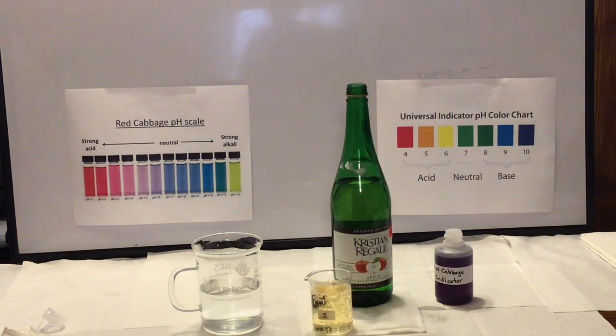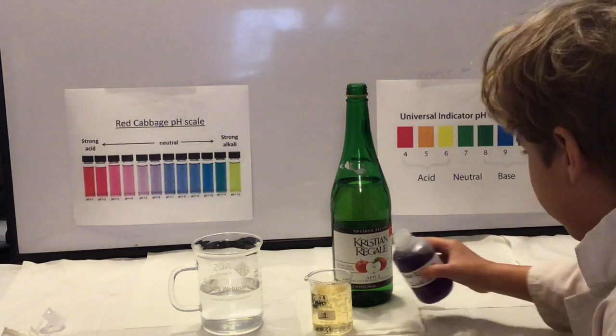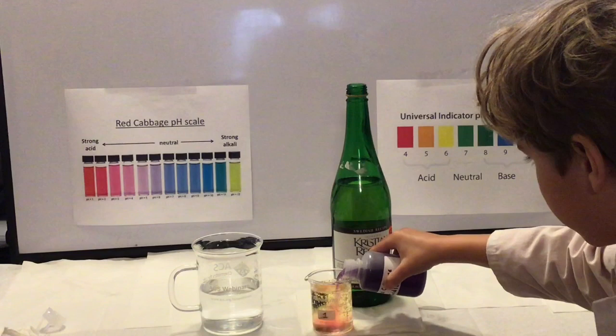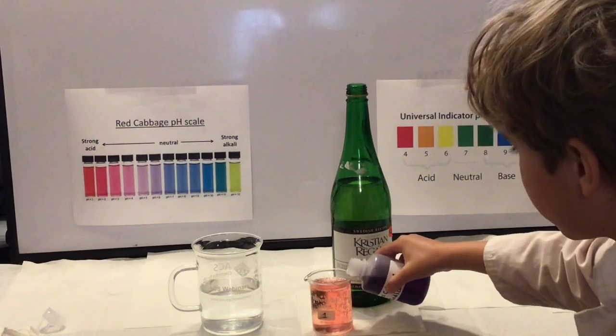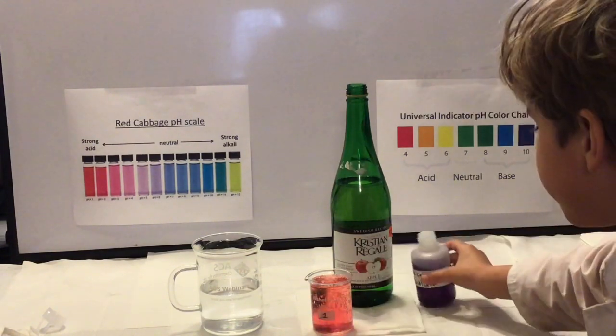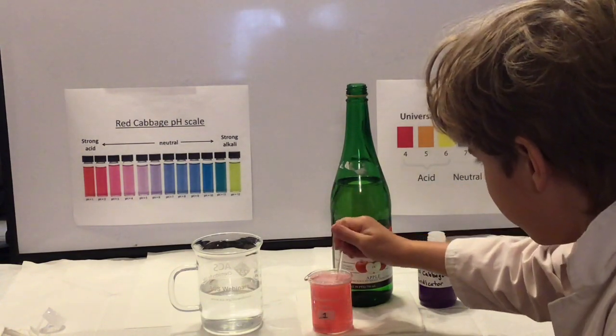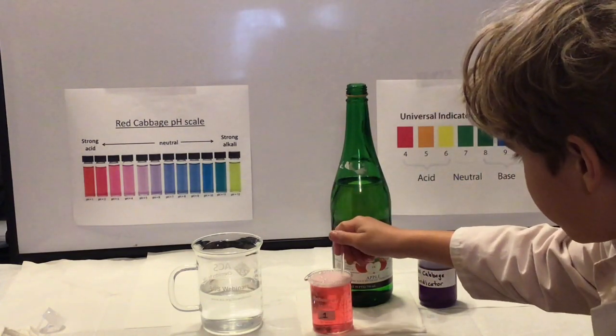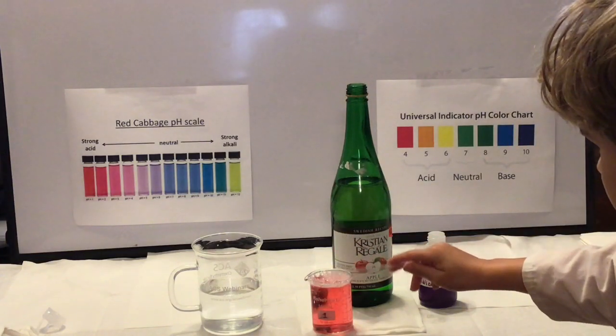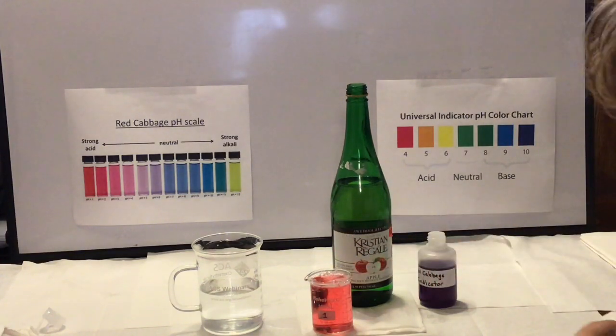Next up we have this sparkling apple drink that they had on clearance, so we're going to add some indicator to that. It was not very good, by the way. I tasted it afterwards. But you are going to see that it is down there in the acidic range. So we get that reddish color.